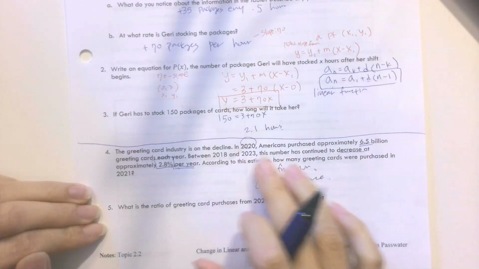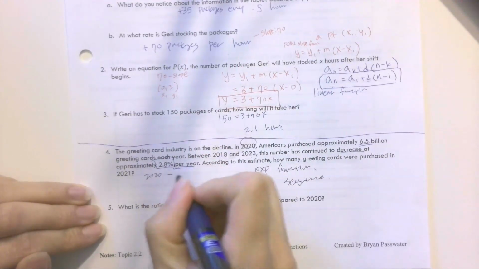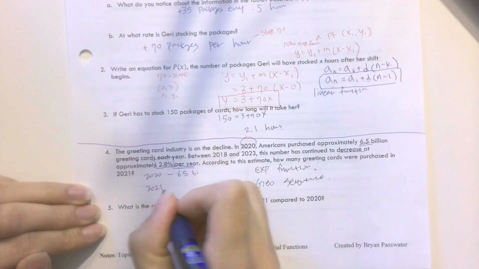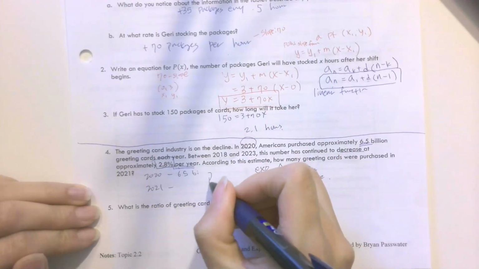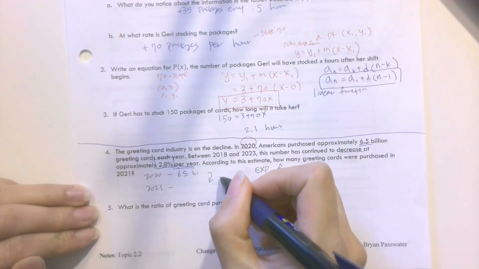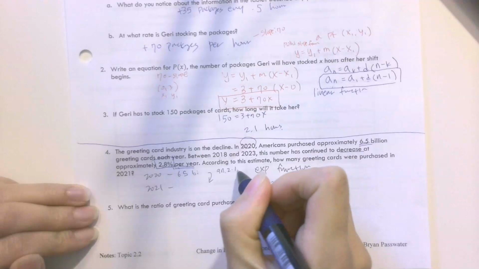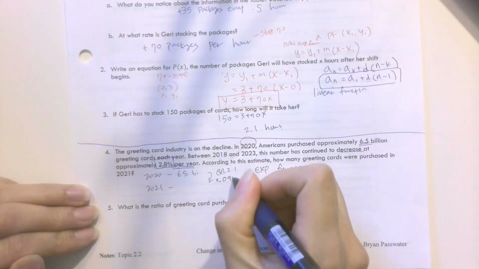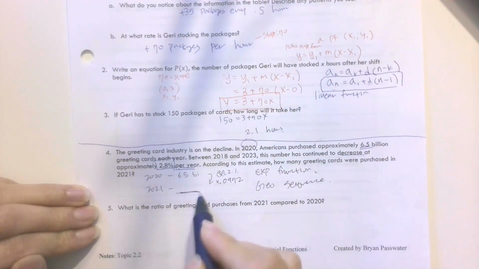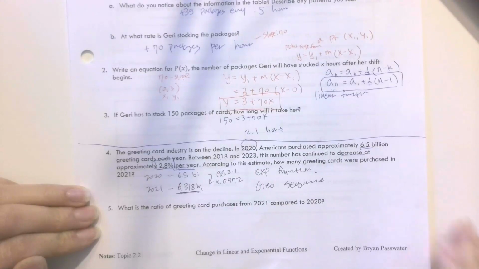Okay. All right. According to the estimate, how many greeting cards were purchased in 2011? So in 2010, excuse me, there's 6.5 billion. In 2011, how many is it going to be? So decreasing 2.8%, that means we have what? 97.2% of the previous year, right? So if you have 97.2% of this, remember how to do the percentage? You move to decimal, so you multiply 0.972 by 6.5 billion to get to the next, which I believe is 6.318 billion.